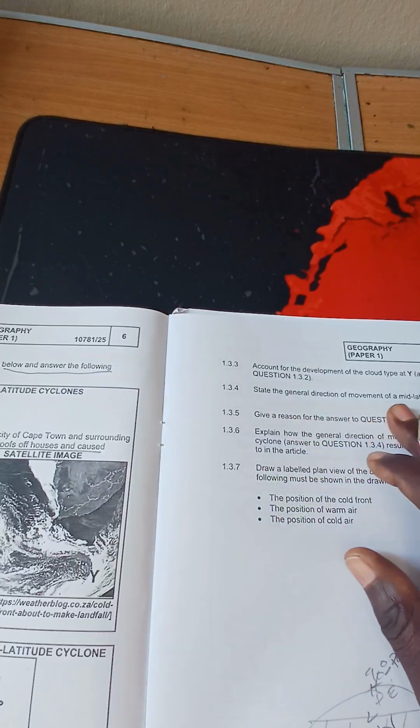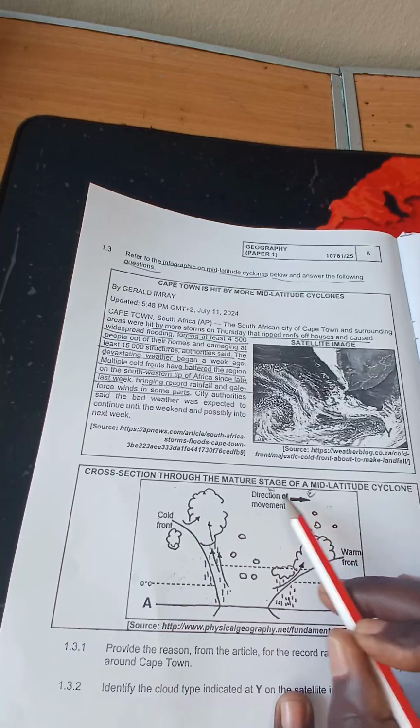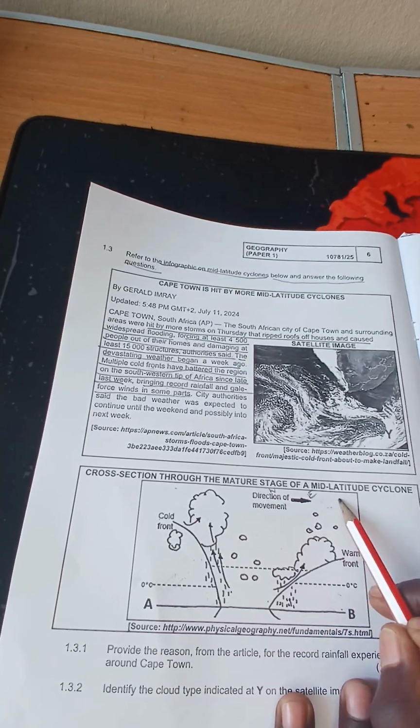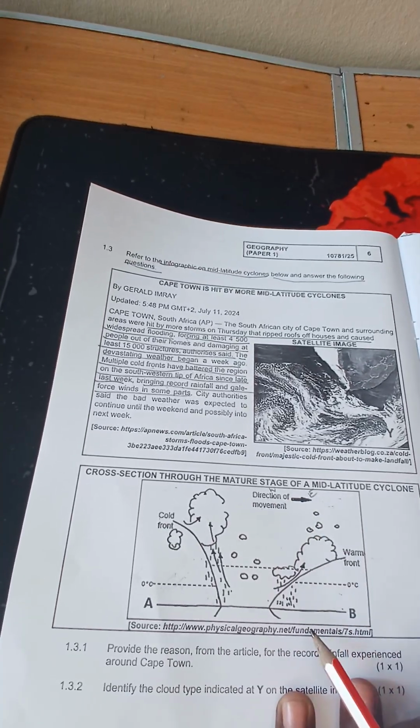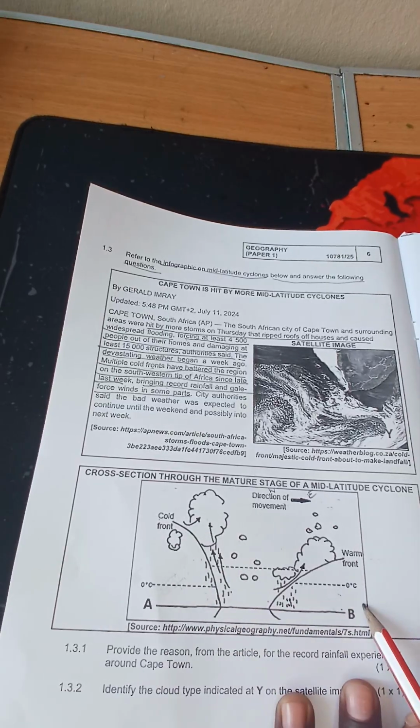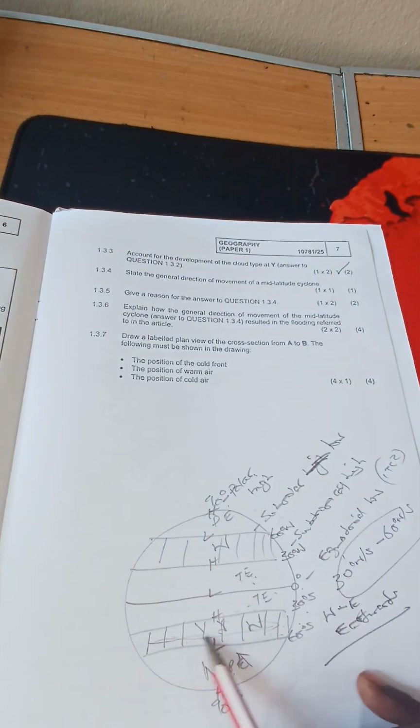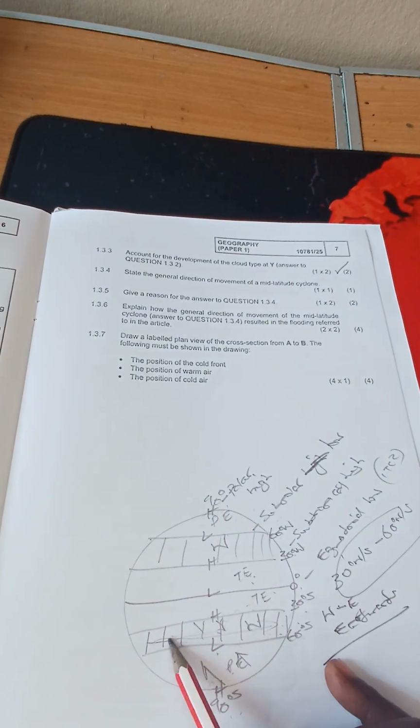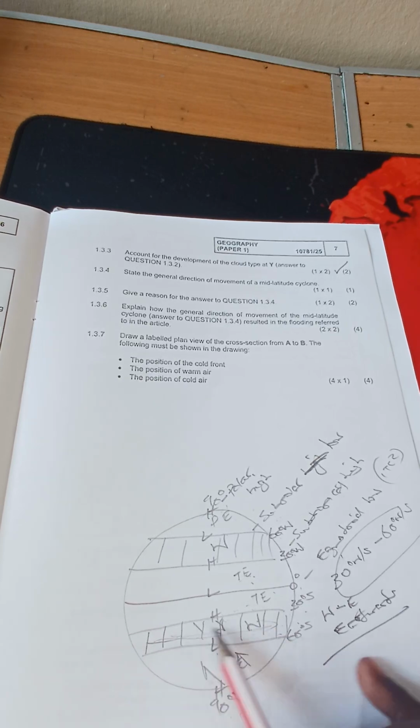State the general direction of the movement of the tropical cyclone. Remember, this is the general direction from west to east, or it moves eastwards. This is the general direction of movement of the clouds. It's moving from this towards this direction, which is west to east. Same applies here. I think I've also explained that this is where the mid-latitude is taking place. It's driven by the westerlies. It's moving from west to east.